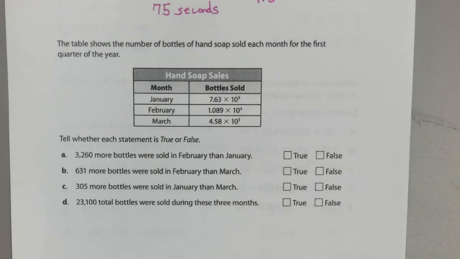Okay, let's look on to the next one. It says, the table shows the number of bottles of hand soap sold each month for the first quarter of the year. Tell whether each statement is true or false. So you had like 4 little mini problems to do in here. So the first one, it says 3,260 more bottles were sold in February than January.